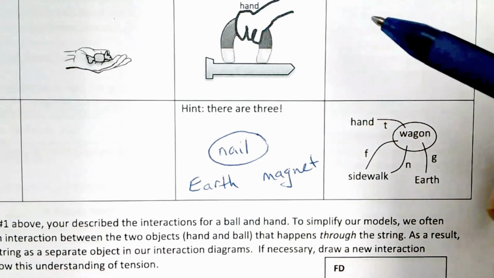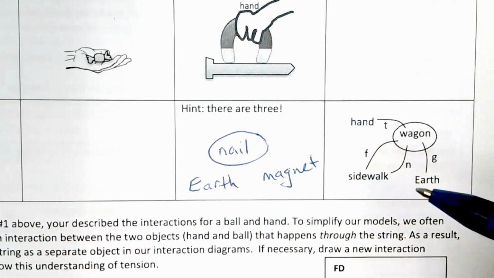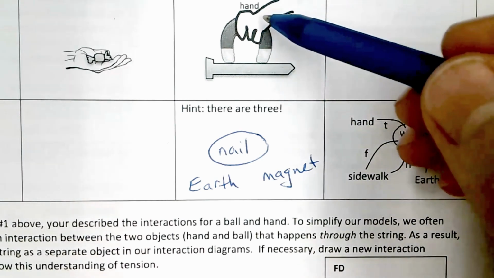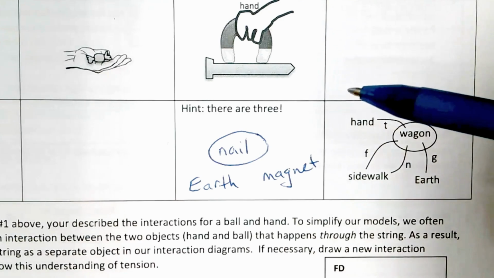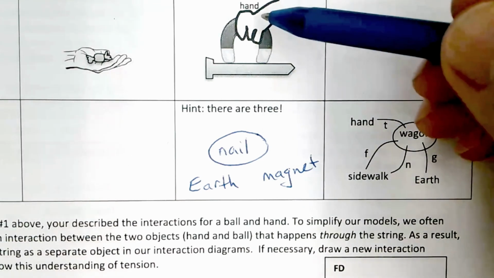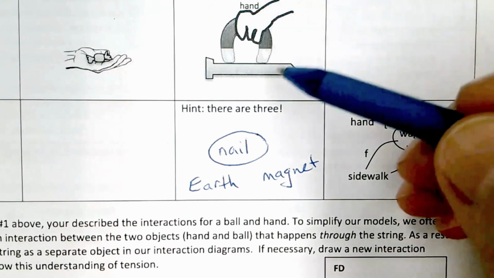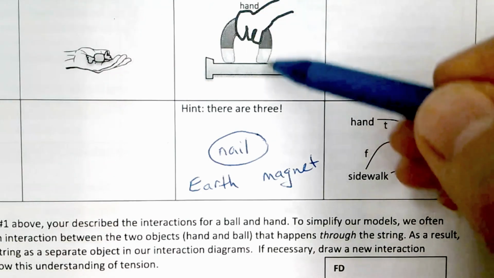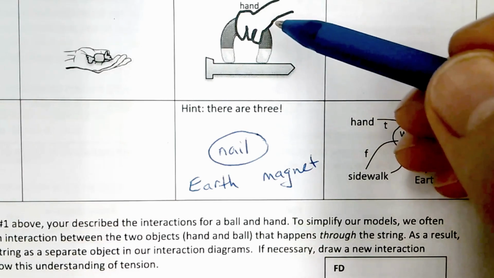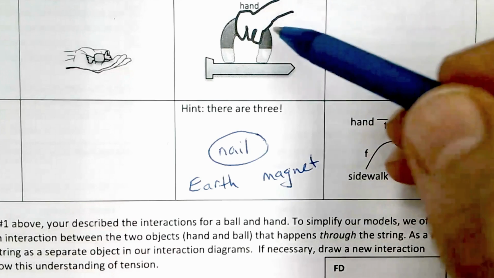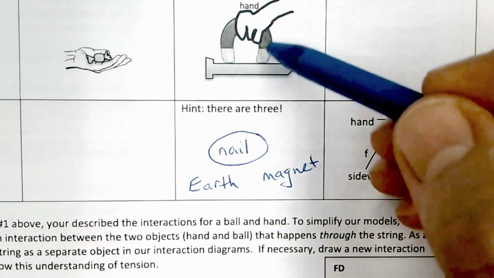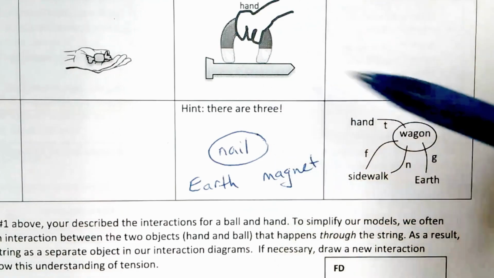What about the hand? Is the hand interacting with the nail right now? Well, we have to be very careful with this. Is the hand part of a contact interaction with the nail? Nope, it's not in contact. Is the hand part of a non-contact interaction with the nail? Is it exerting a gravitational interaction? Is there a magnetic interaction? No, these interactions are not present. So even though the hand is involved, it's not interacting with the system object.